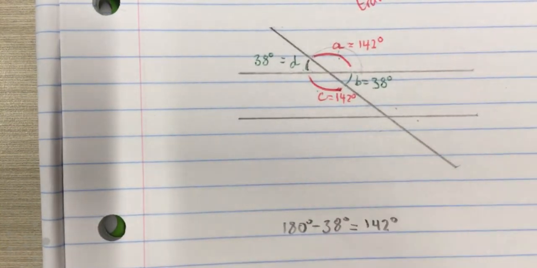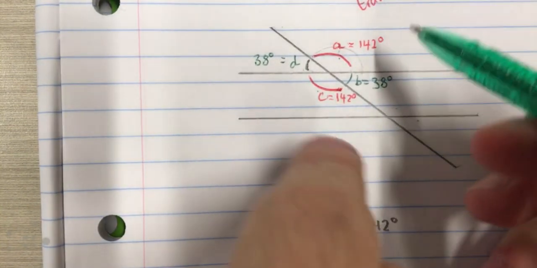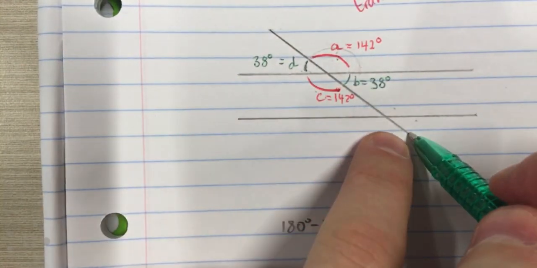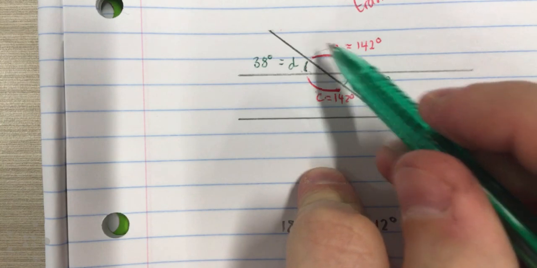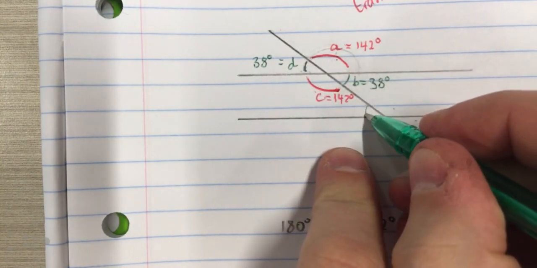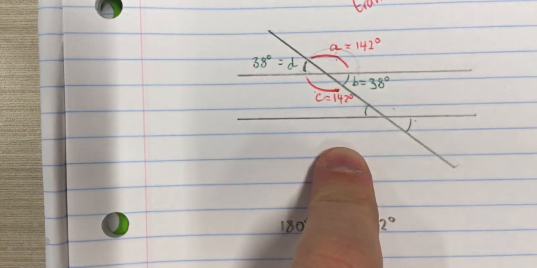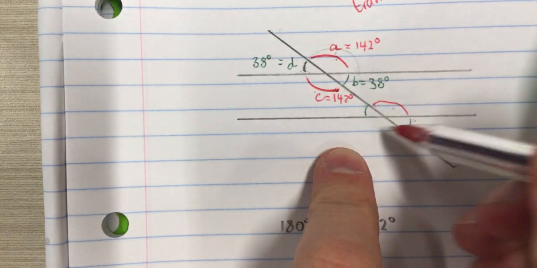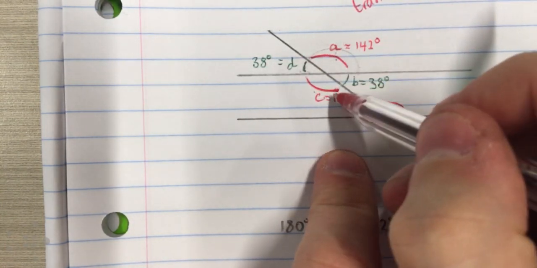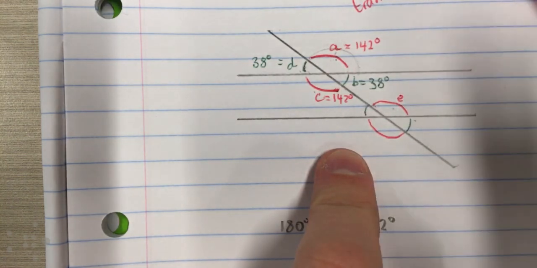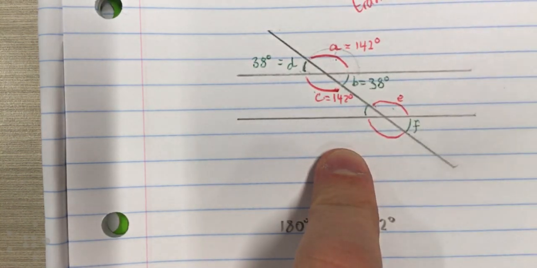Now, if two lines are parallel, we can instantly transport that information onto this other intersection because these angles are going to be exactly the same as these angles. So these are going to be the same. These are going to be the same. We'll call them different things. So we'll call this A, B, C, D, E, F, G, H.